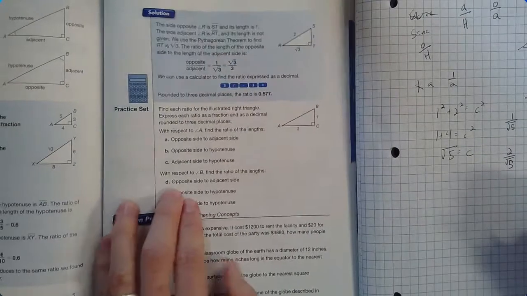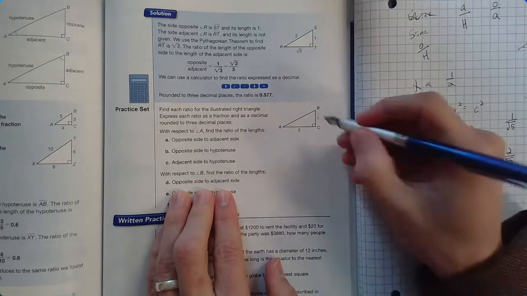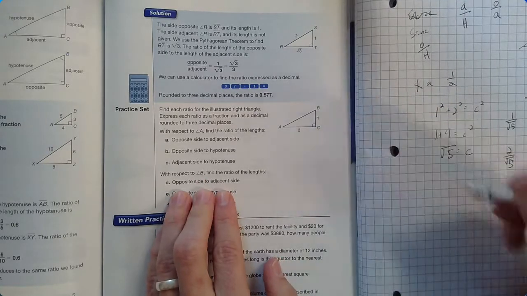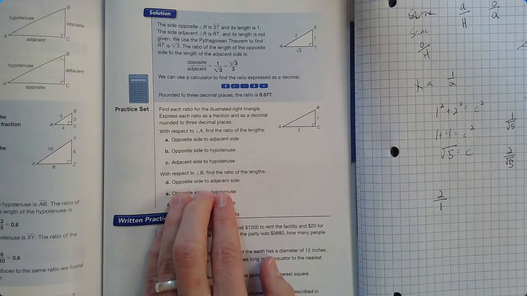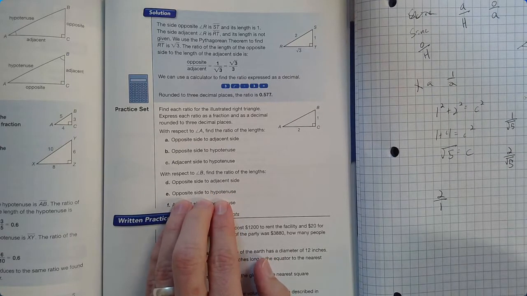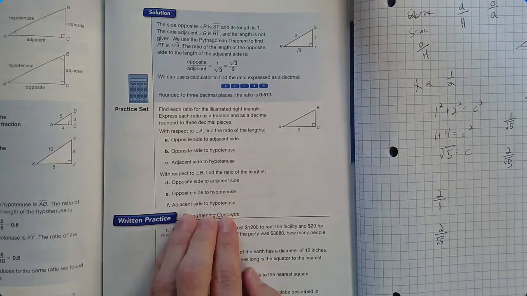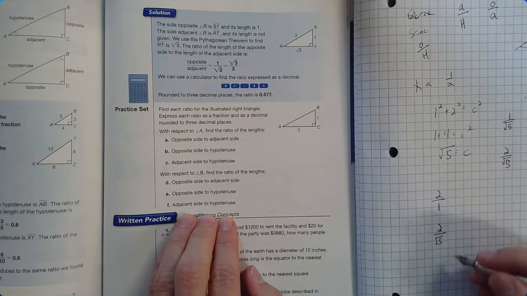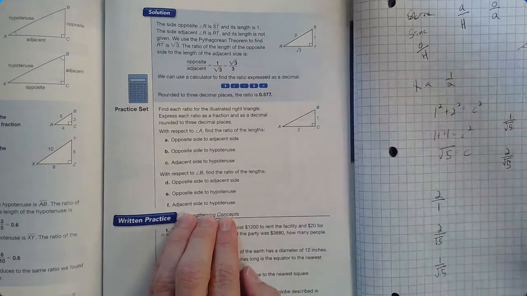So with D, opposite side to adjacent side for angle B. Opposite side is 2 over adjacent side is 1. Opposite side to hypotenuse, 2 over square root of 5. Adjacent side to hypotenuse, that's going to be 1 over square root of 5, because 1 is touching.